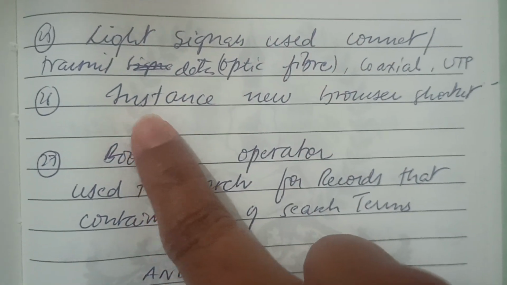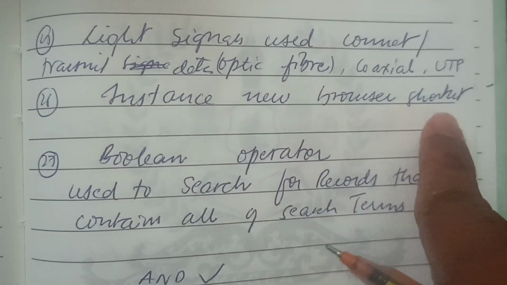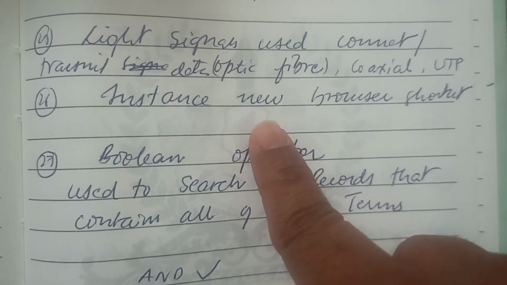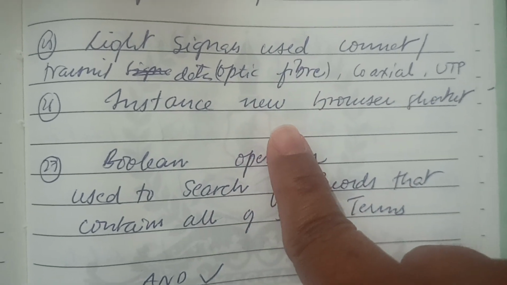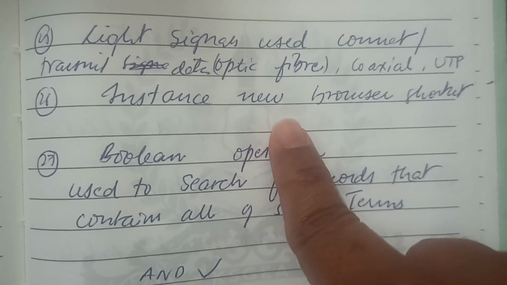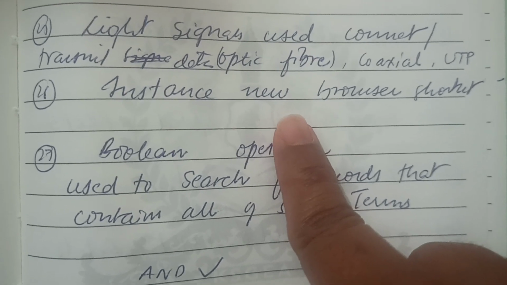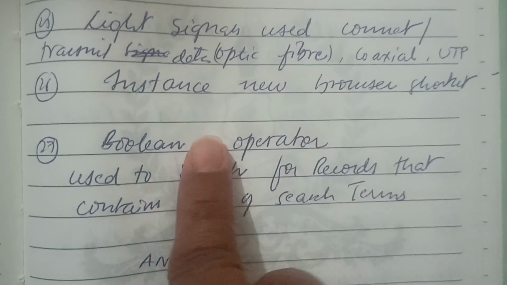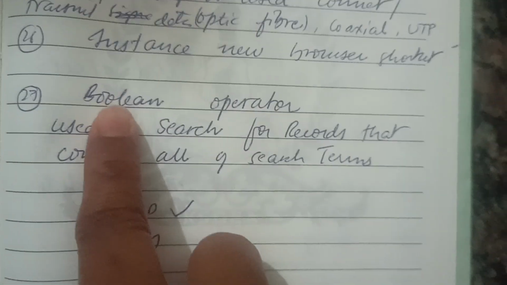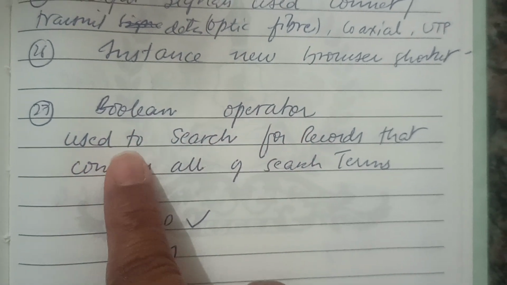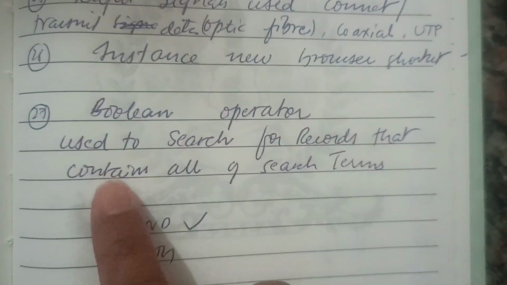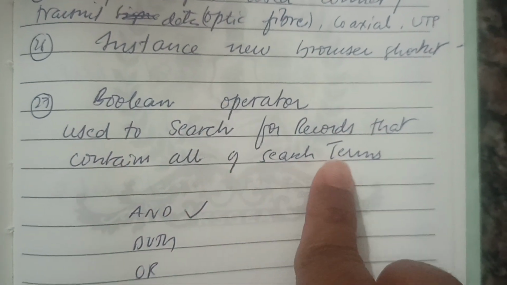Then one was the shortcut to open a new browser instance; the options were Shift N, Control N, and Control T. Something else was also there, so I didn't mark this. Then one was regarding the Boolean operator: which of the following is used to search for the records that contain all of the search terms?